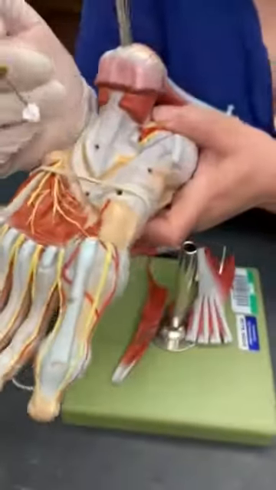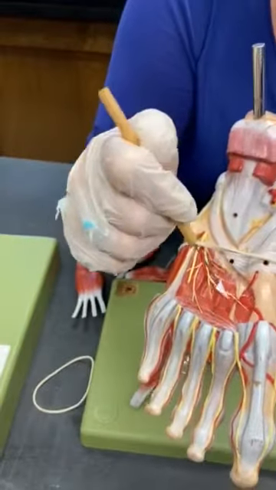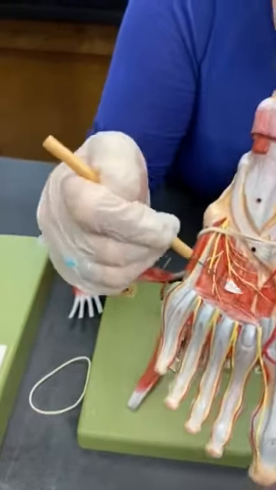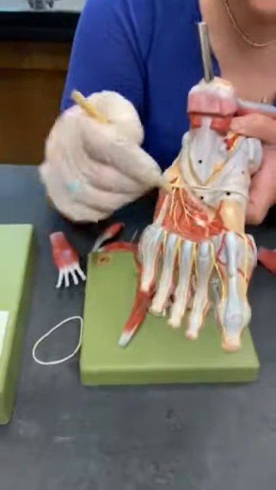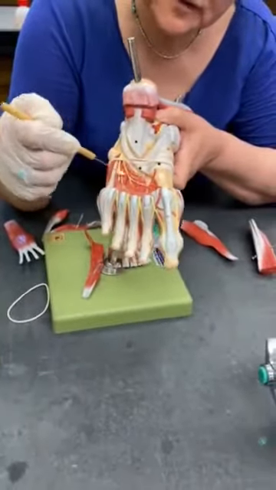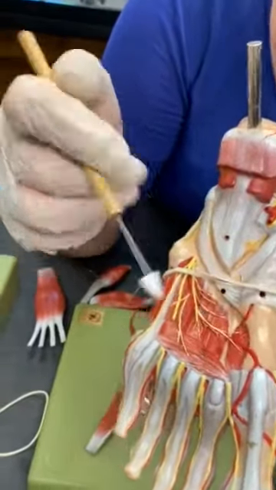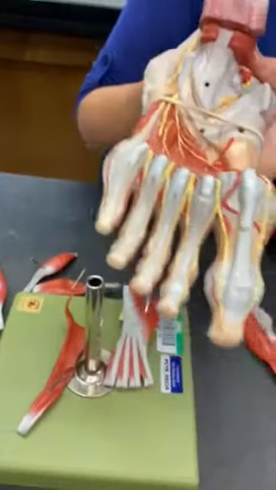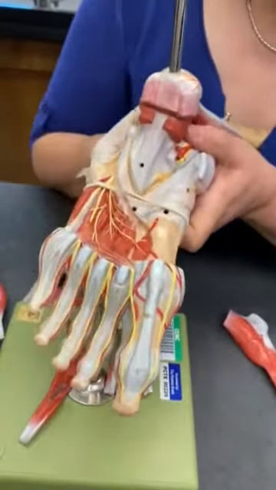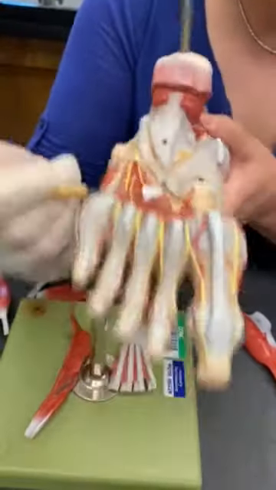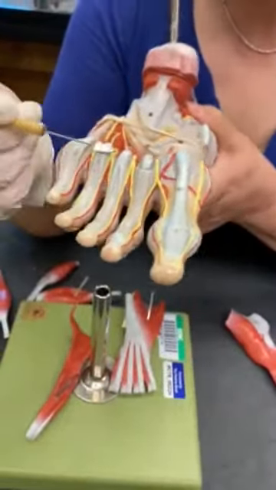Let's count it, 3, 4, 5. These are big muscles between them, but you can't see the 3, 4, 5. Insertion is going to be the proximal phalanges of the same toe.